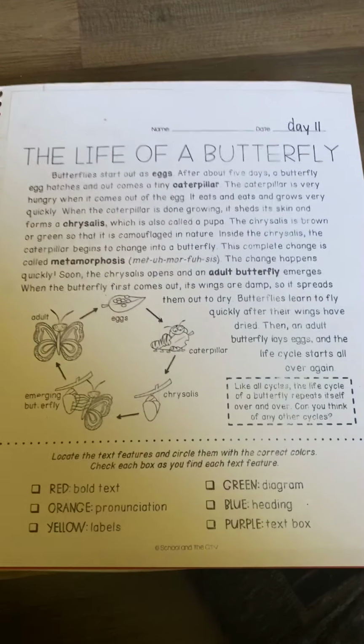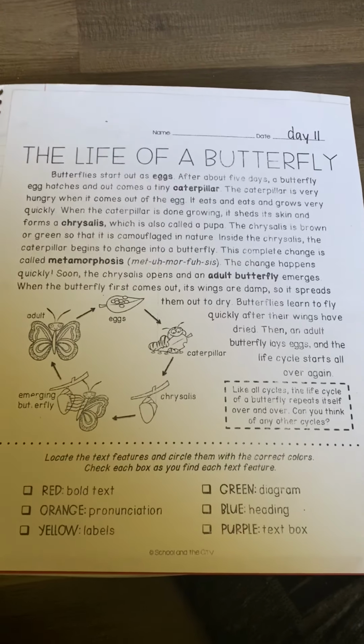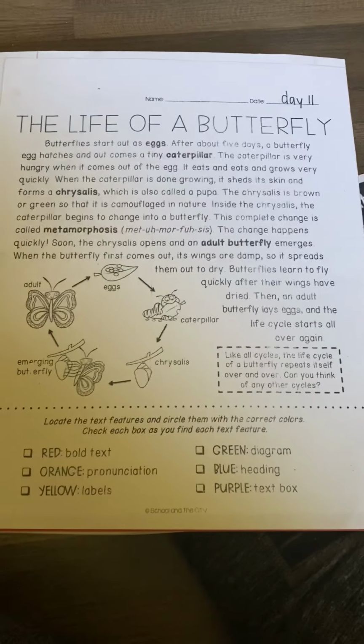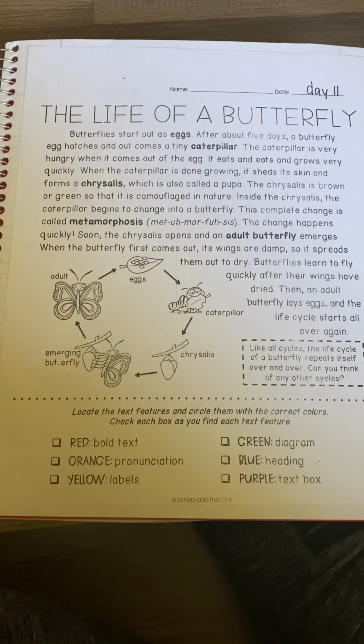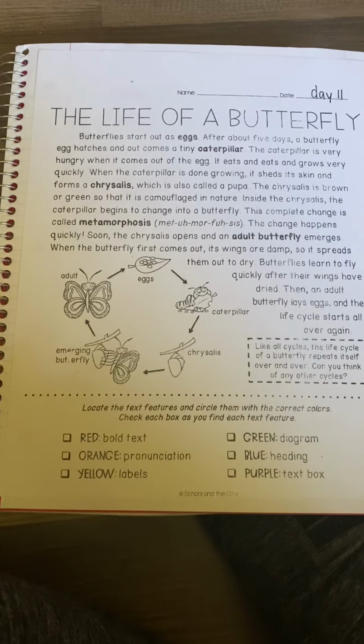So we haven't done this in a while since we haven't been in school, but before we had talked about text features, we had made a poster for text features, so they should know how to do this.